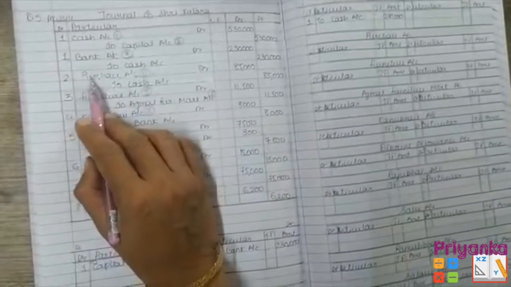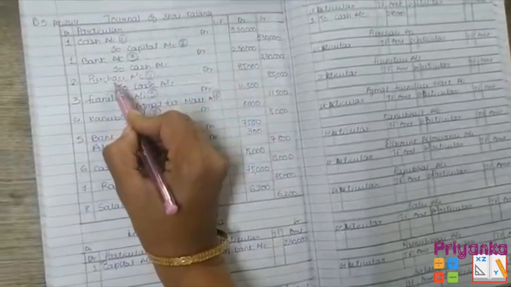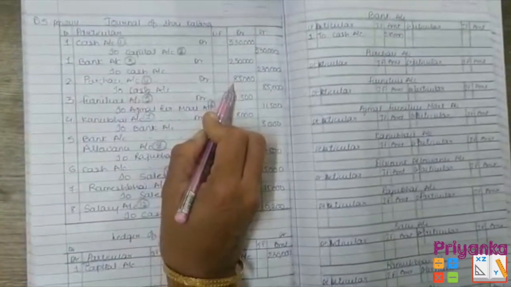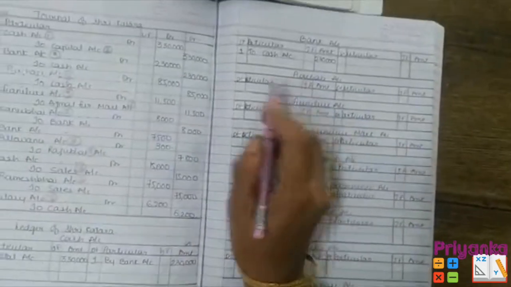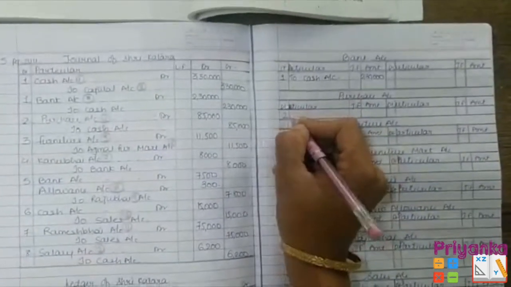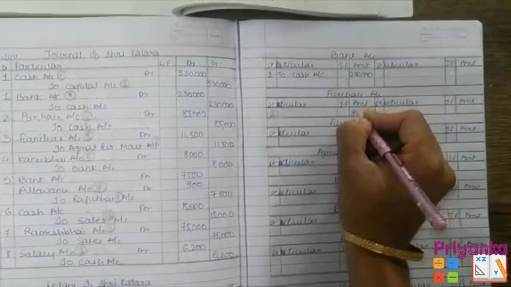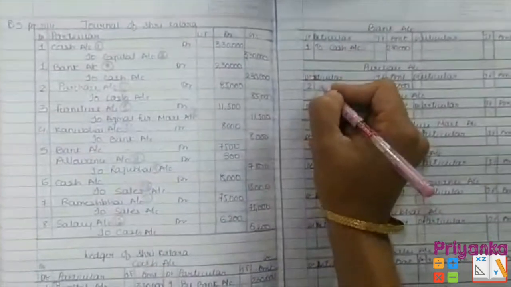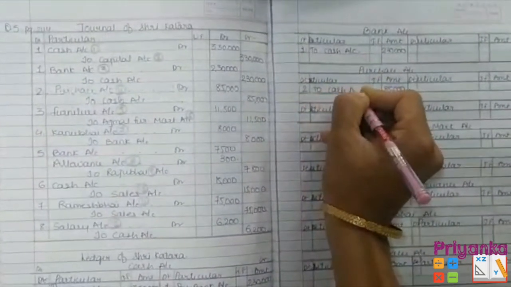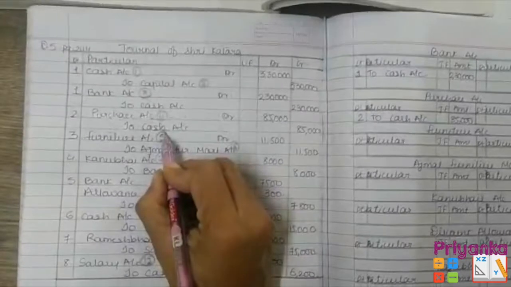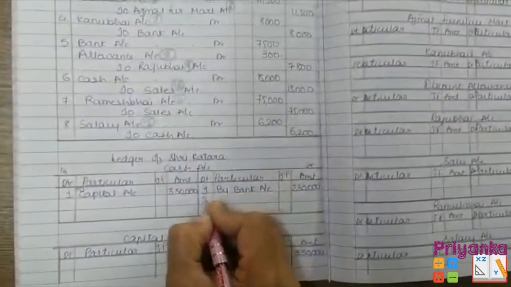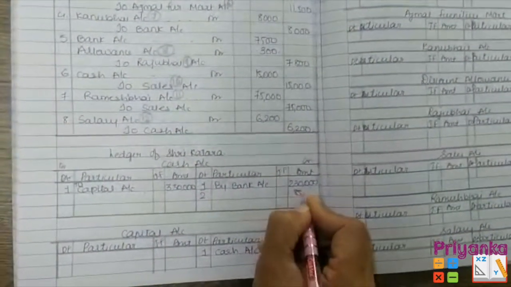Moving to the next. अब ये मैंने 4 लाइन खत्म कर दी. Now I am on the 5th line. So here comes the purchase account date 2 with the amount 85,000. So here is the purchase account debit side है. तो here I write 2 with the amount 85,000 and going to write down the opposite one that is cash. To cash account. Now coming to the cash account which is given at the credit side with the amount 85,000 and dated 2.